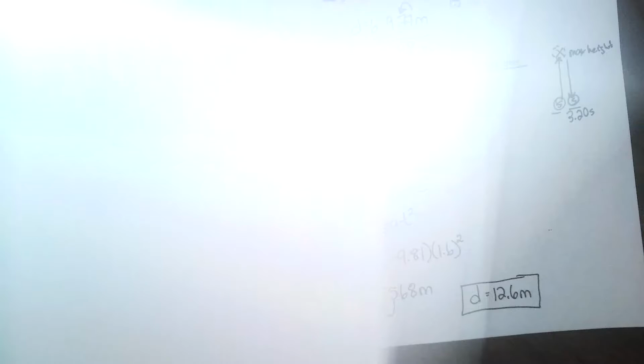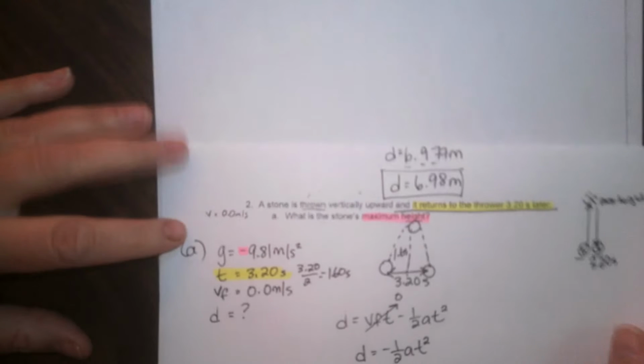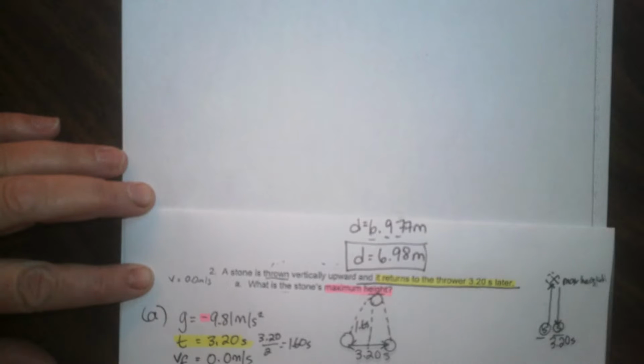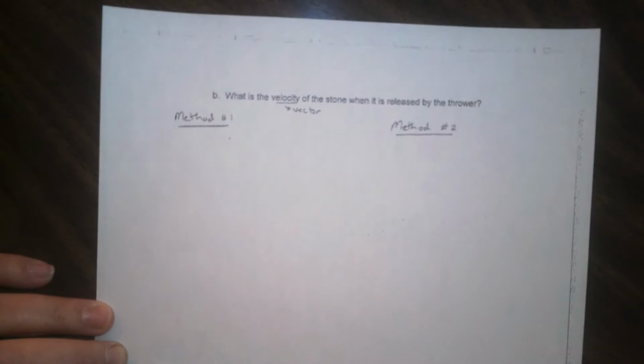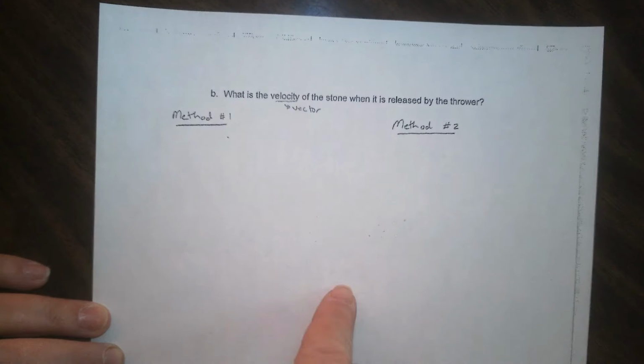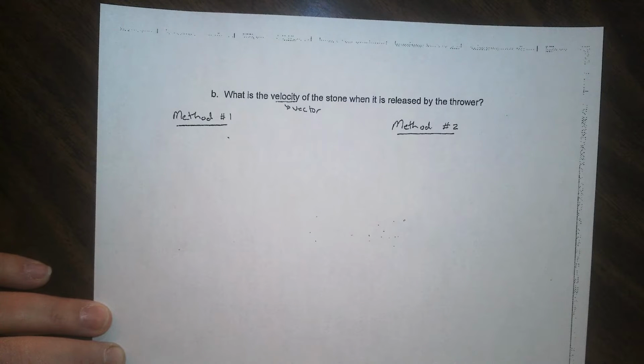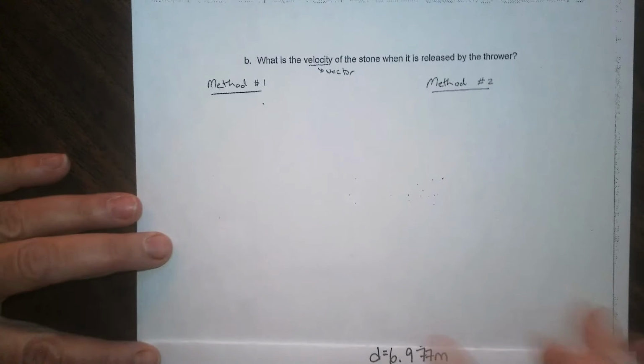This is the extension. So we have this problem here. I'm going to leave it on the bottom of the screen for now. All right. What is the velocity of the stone when it's released by the thrower? Velocity is vector, and we're going to look at two different ways to solve this. Both work consistently, so you can pick whichever way resonates in your brain better. Okay? Method 1, let's look at it.